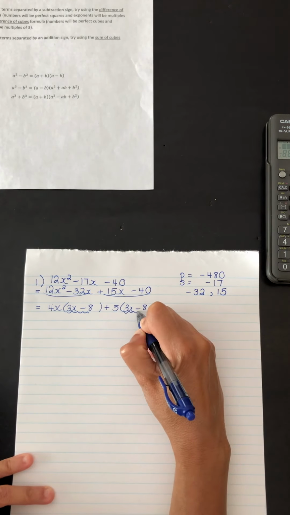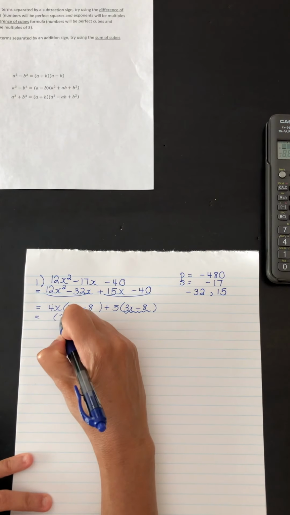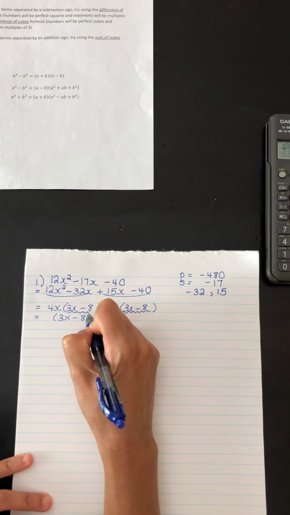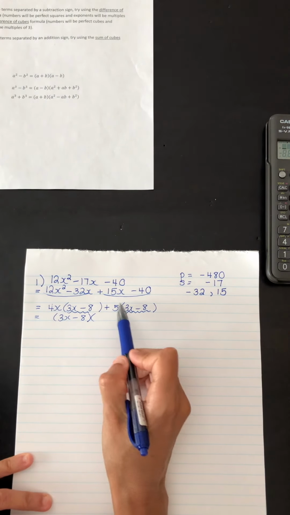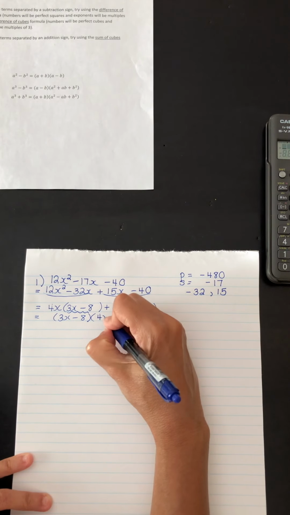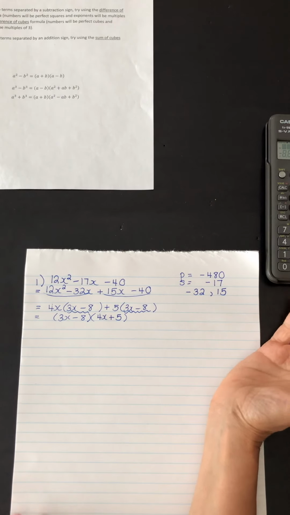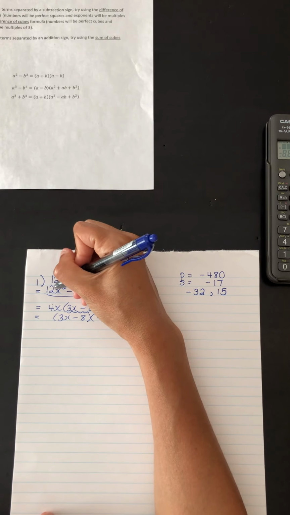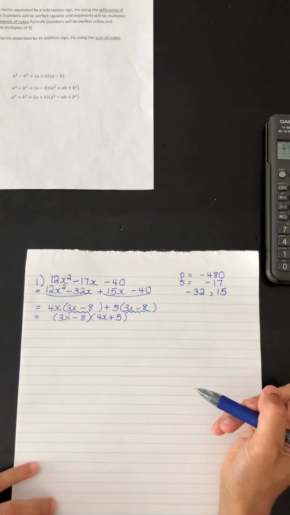This, of course, has to happen if we've done it correctly. So that 3x minus 8 is one factor. The other is found here, 4x plus 5. And that was a tricky or general trinomial because the leading coefficient was not 1. So it's a bit of a lengthy process.